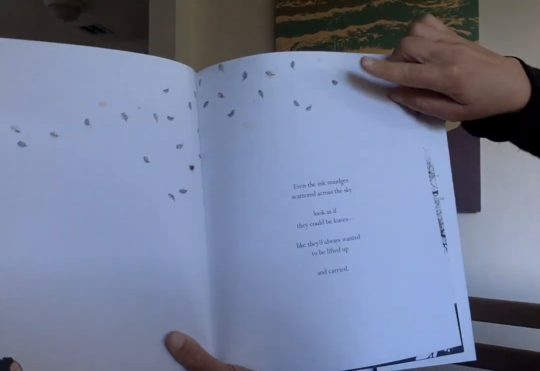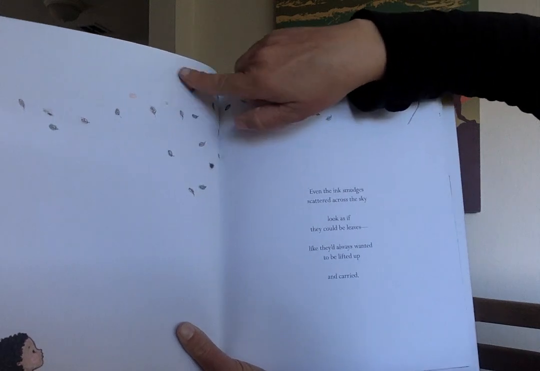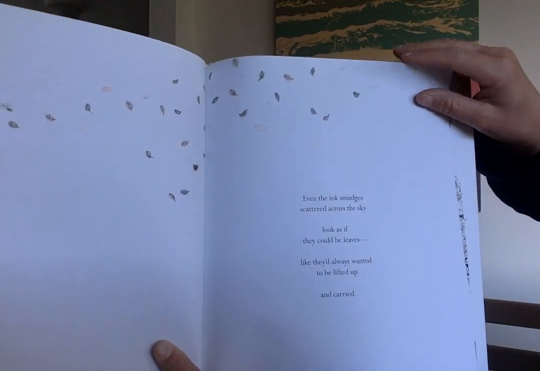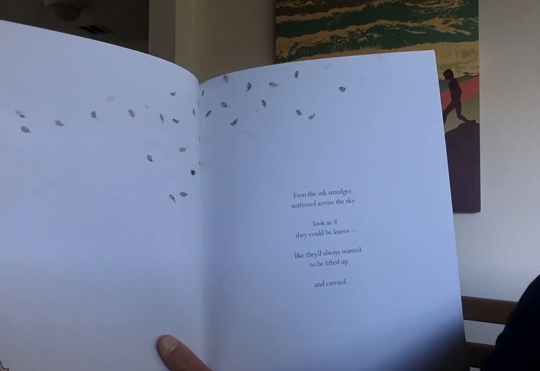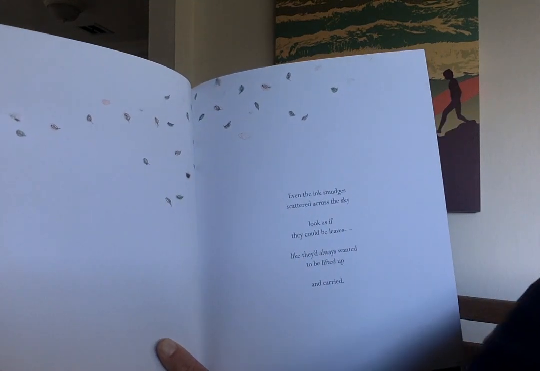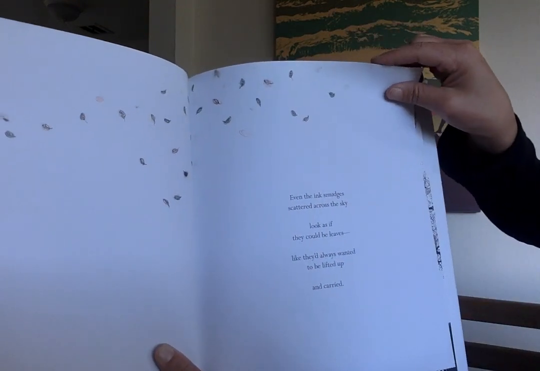Even the ink smudges scattered across the sky look as if they could be leaves, like they'd always wanted to be lifted up and carried.